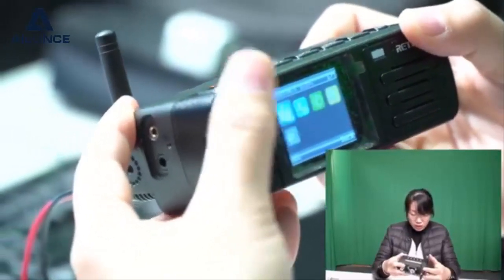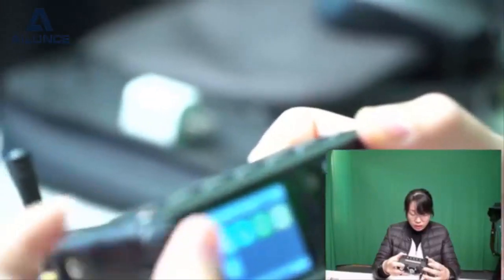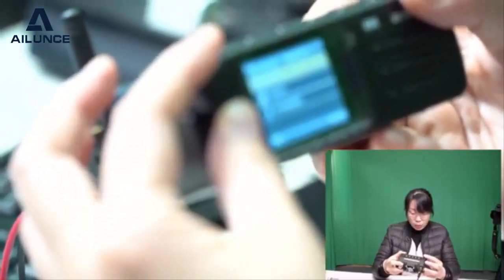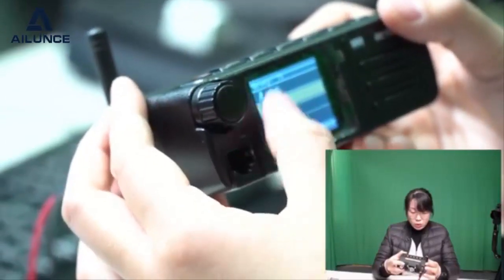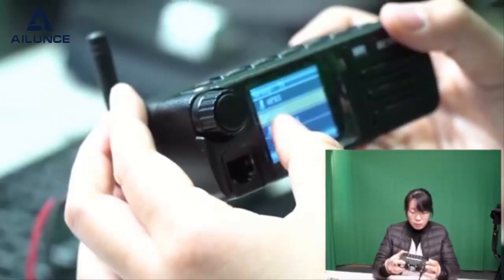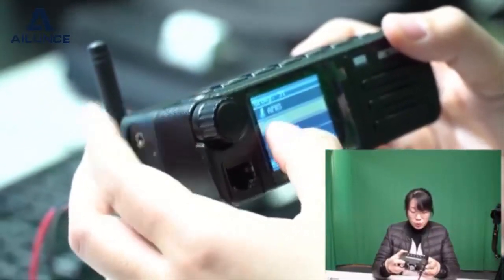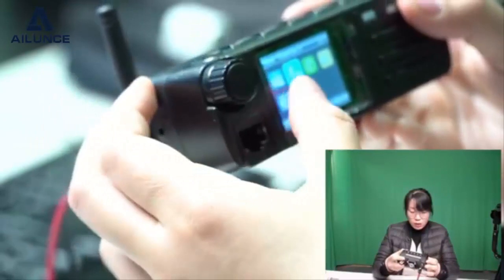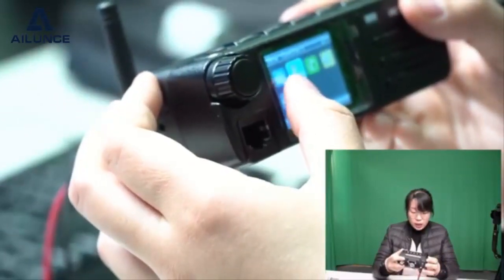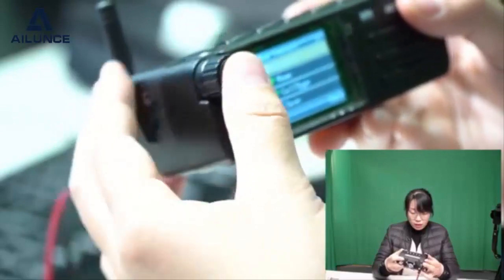Here you can create a new contact, and this is the contact list you have created in the software. Here I have 3 contacts I have created in my software. When you choose one of the contacts, if you directly press the PTT, it will transmit to this talk group. And here you can create a new contact.